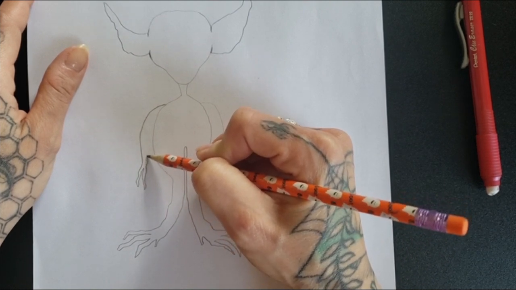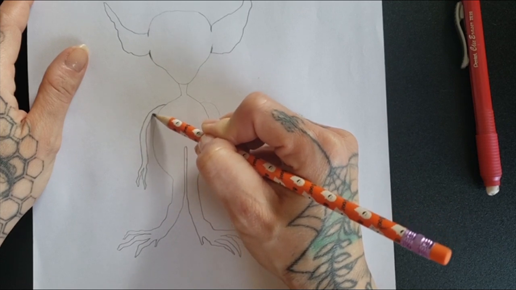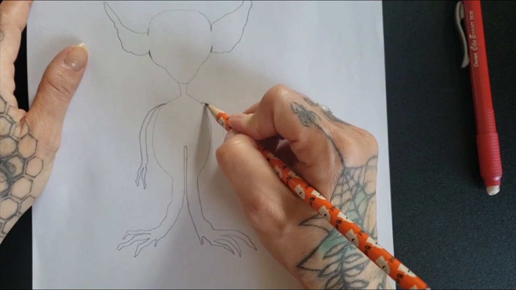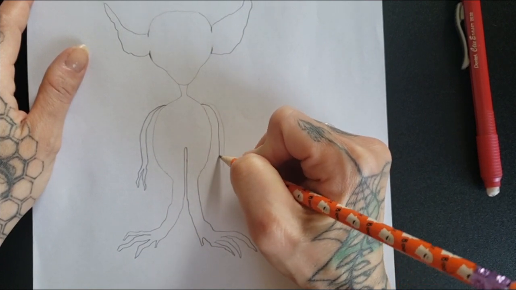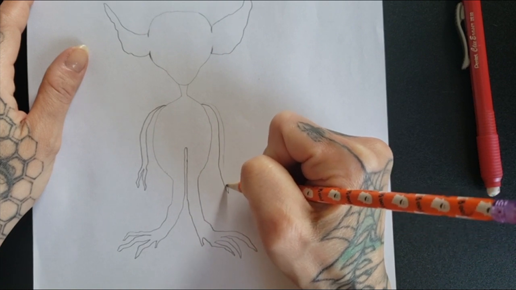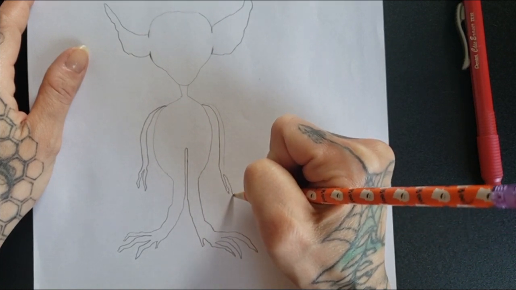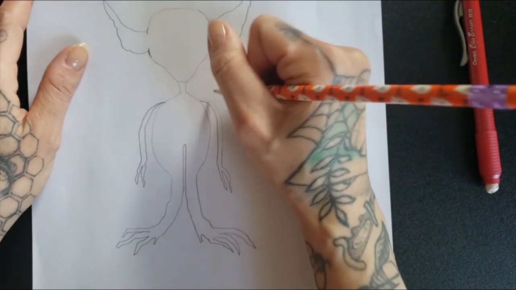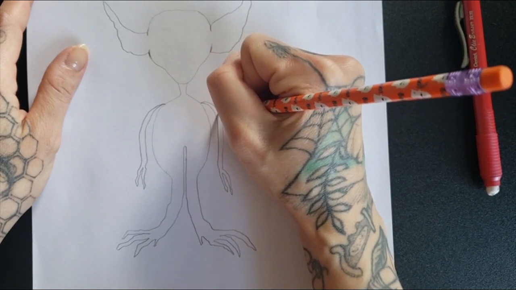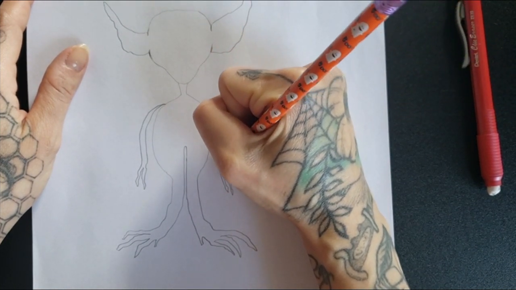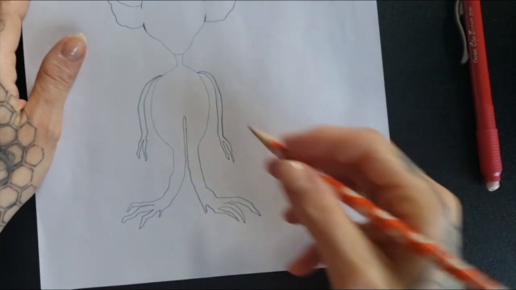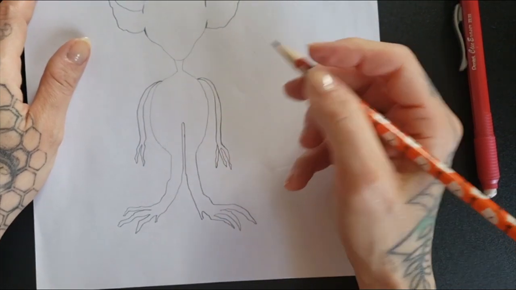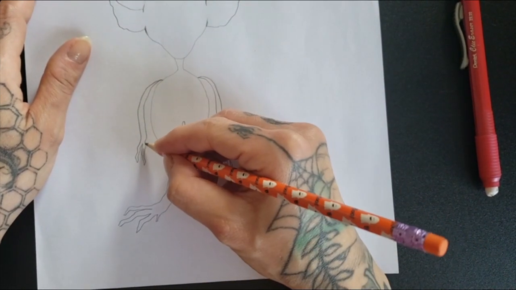How about he only has like... can't wait to show my husband this. He's gonna be like, nope. Okay, he's got tiny arms. I think he needs more fingers than that, but we'll add them on. How about 3 fingers and 3 toes?